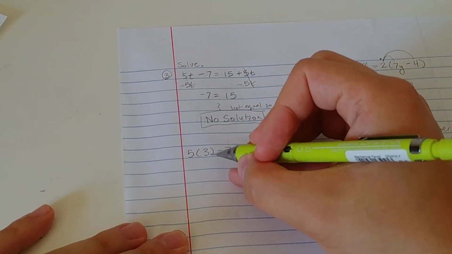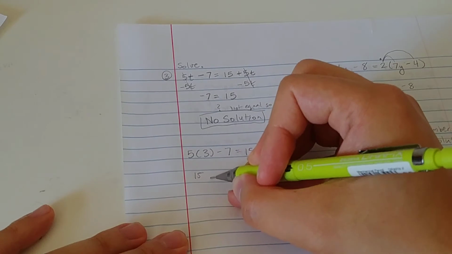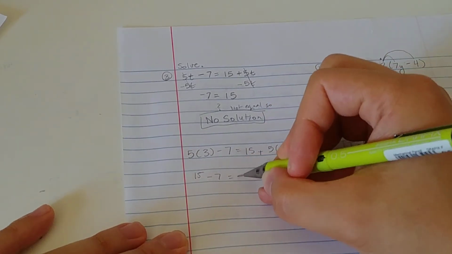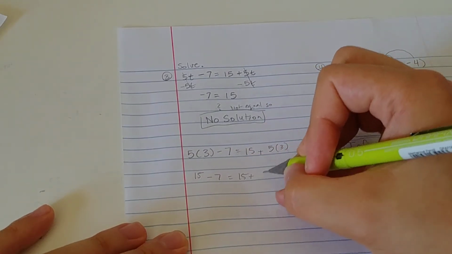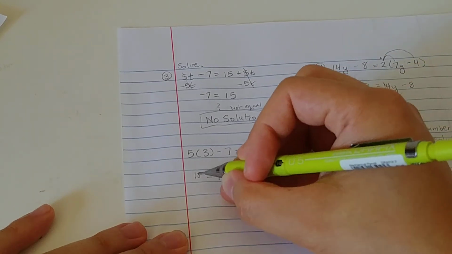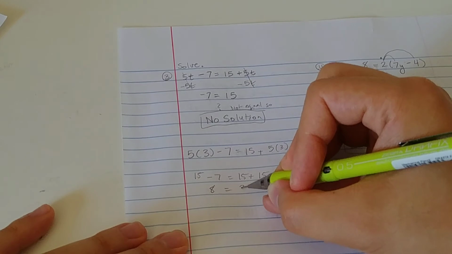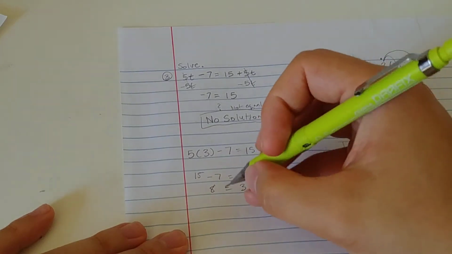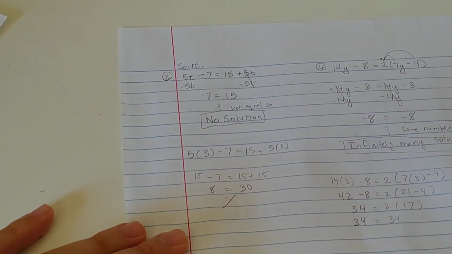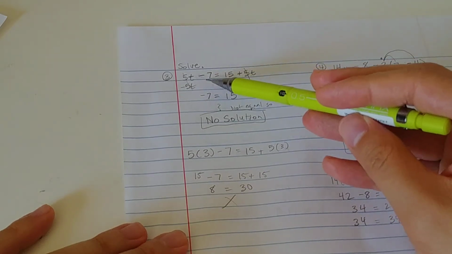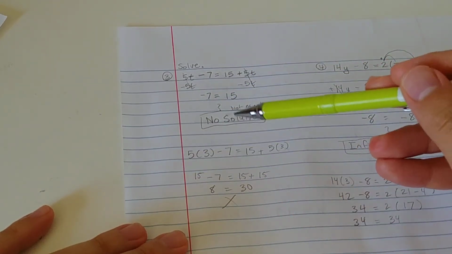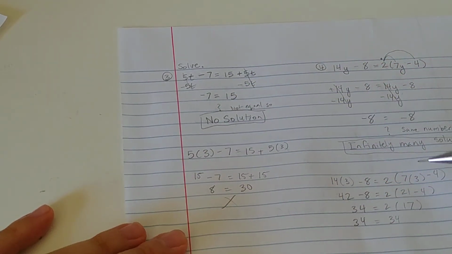Let's check. 5 times 3 is 15. Minus 7 equals 15 plus 15, and 15 minus 7 is 8. Equals 15 plus 15 is 30. Those aren't the same. See, no matter what number you plug in for these, it'll never be equal. That's why it's no solution.